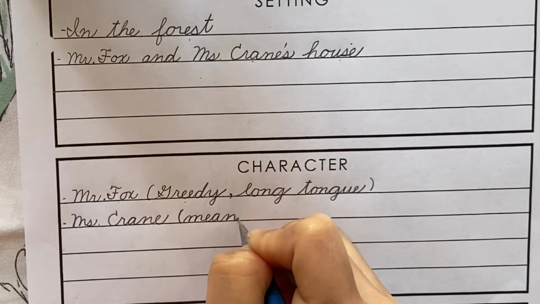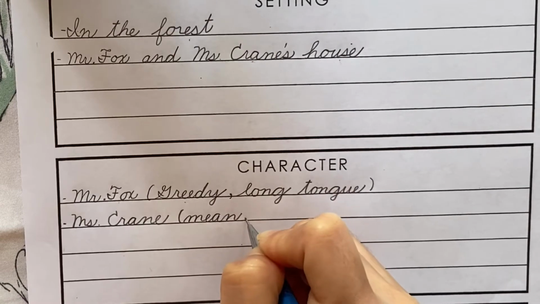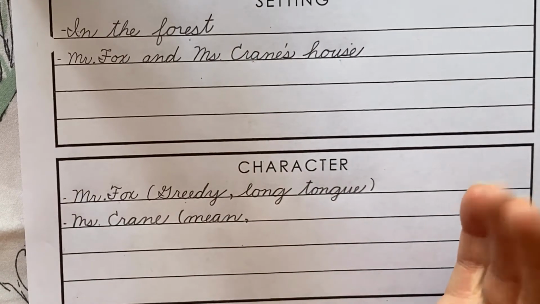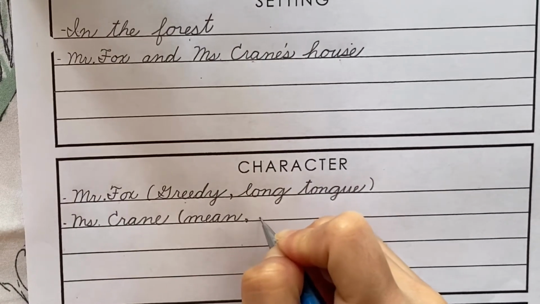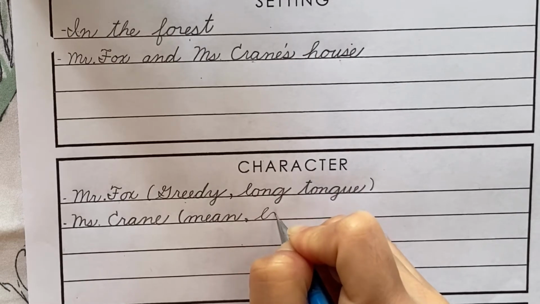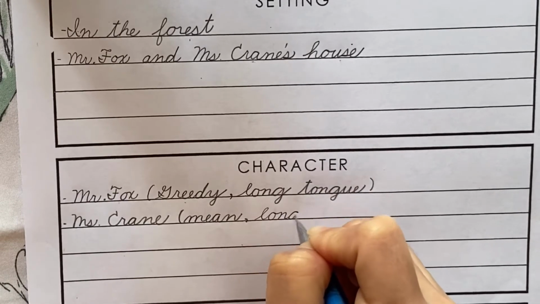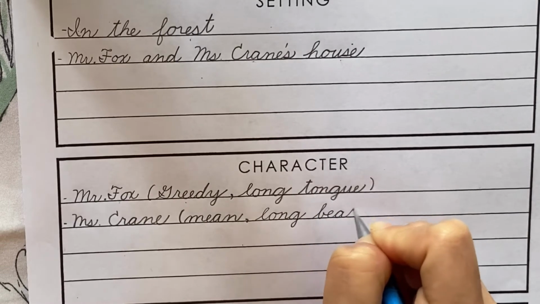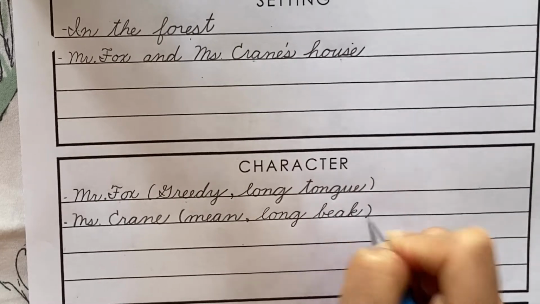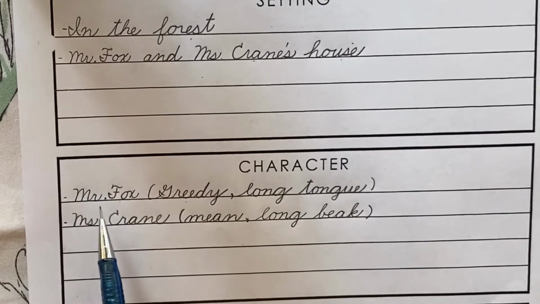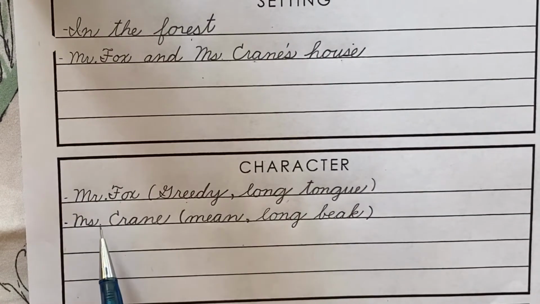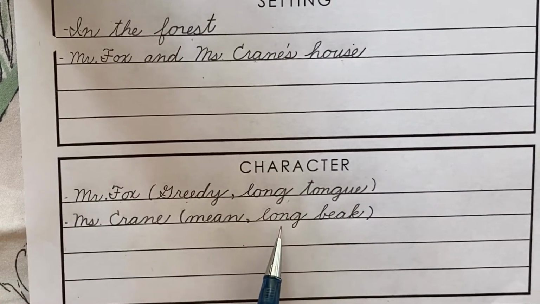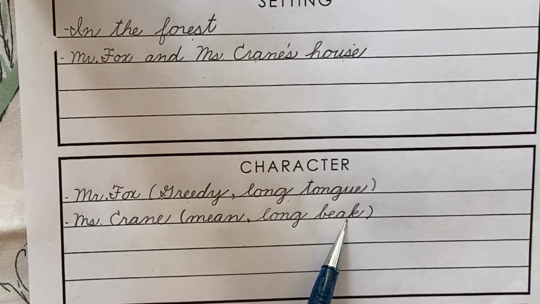She's not the nicest character. She's a little mean. And something special about her is she has a long beak. So you'll see Mr. Fox has a long tongue, whereas Miss Crane has a long beak. Okay?